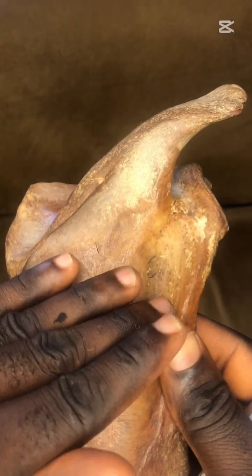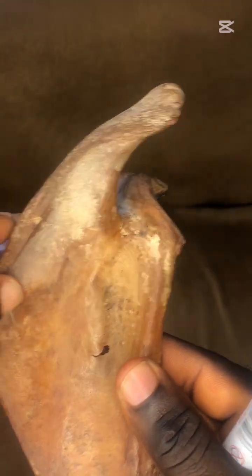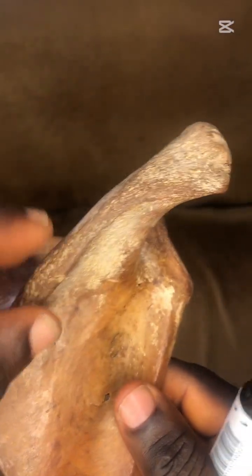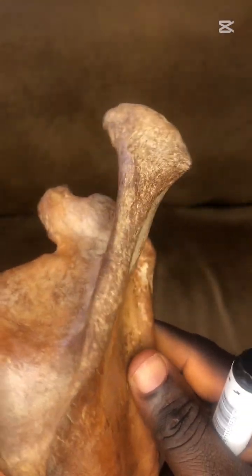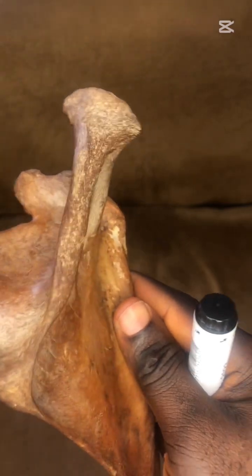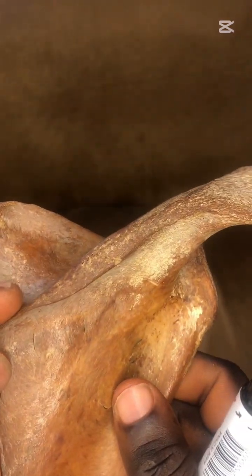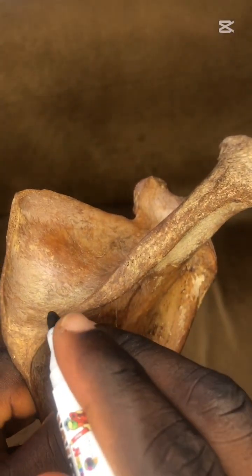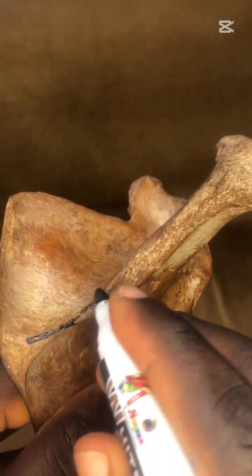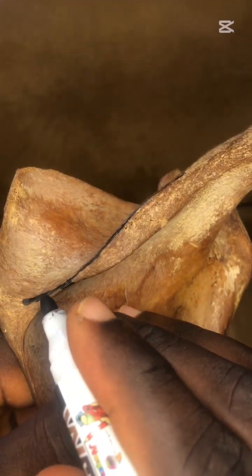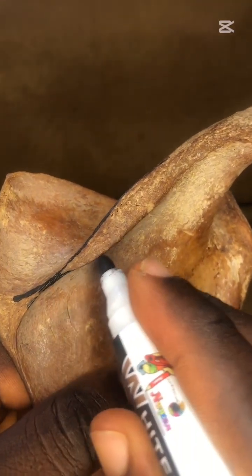So we have discussed the muscle attached here, the muscle attached here, right? And also this spine, right? We shall discuss this spine when I get to muscles, but let's discuss it. So you can see this spine now, right? This spine has an upper and a lower lip, right? So this is the upper lip, and this is the lower lip.